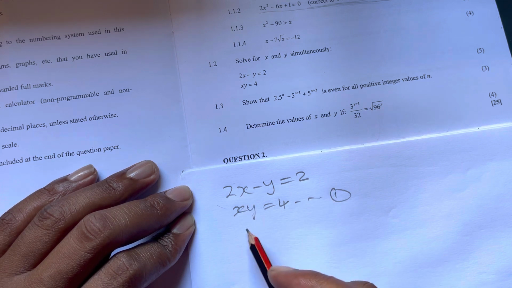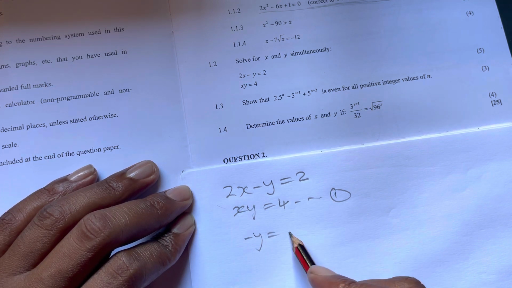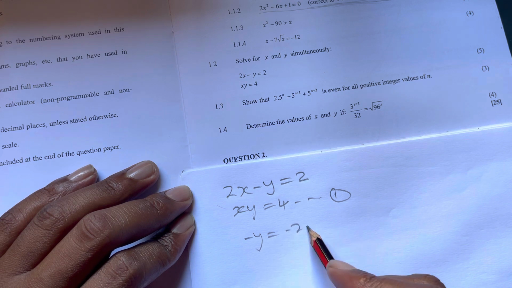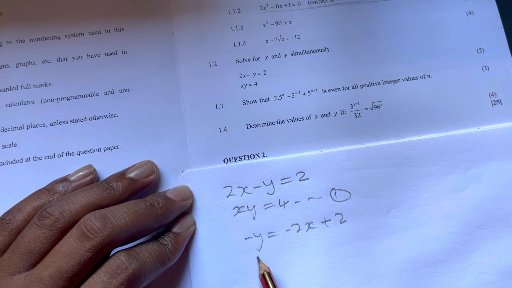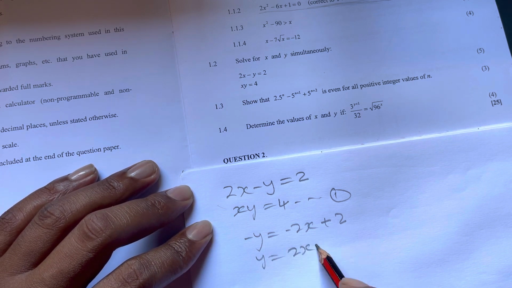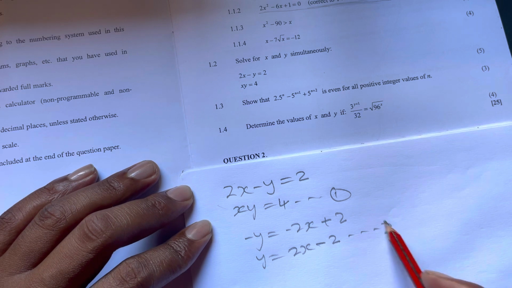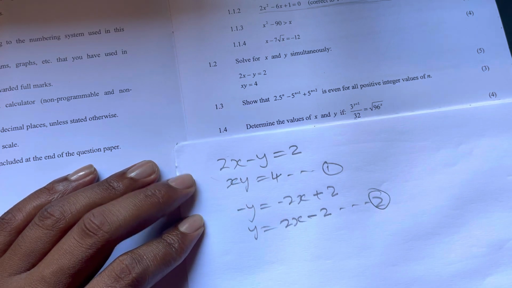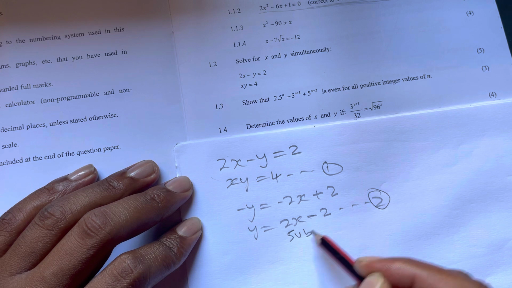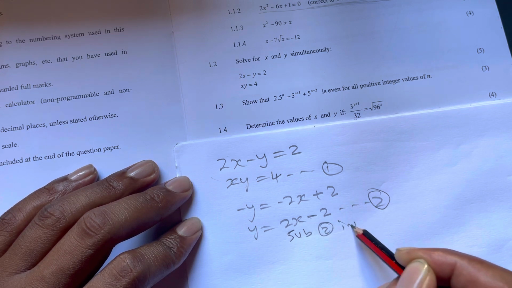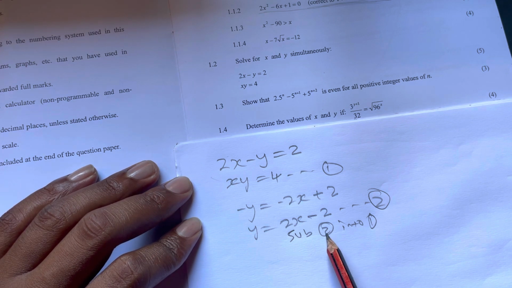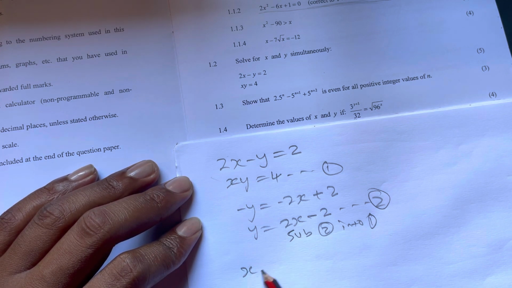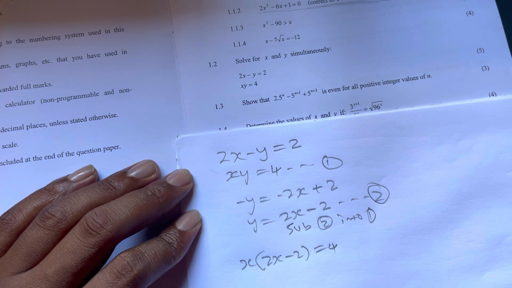Take 2x, transpose it the other side. Negative y equals to negative 2x plus 2. Then divide by negative 1 throughout. Y equals to 2x minus 2. Make it your equation number 2. All right? So then you say substitute equation 2 into equation number 1, right? So from there, you are going to say x into 2x minus 2 equals 4, right?